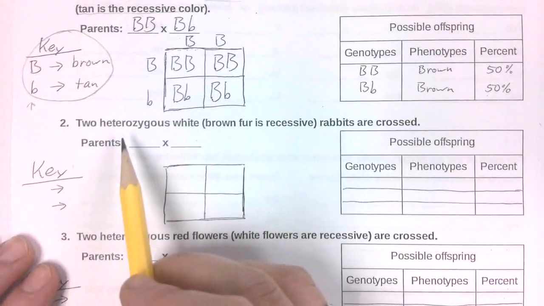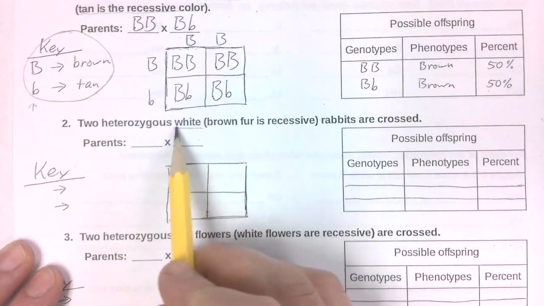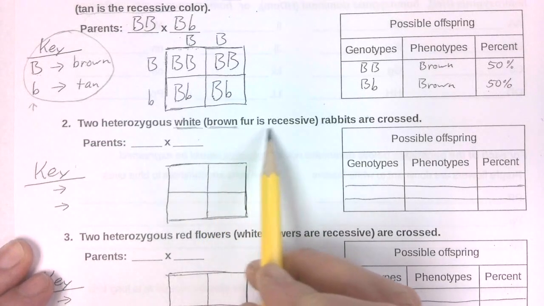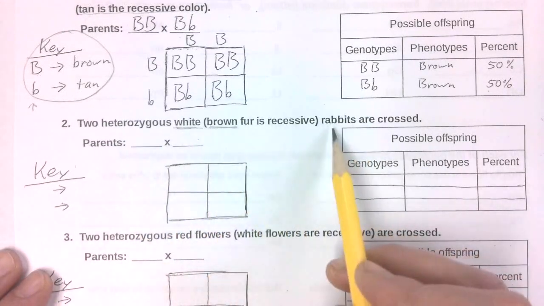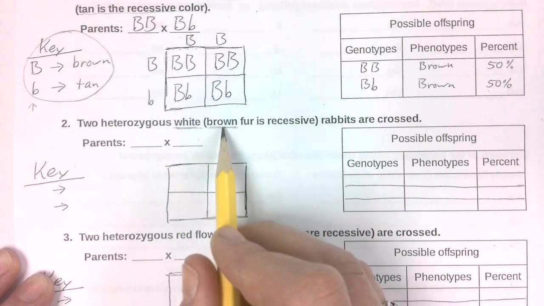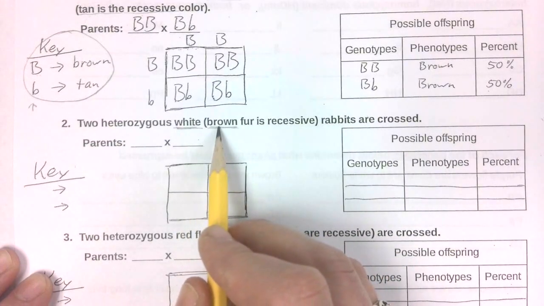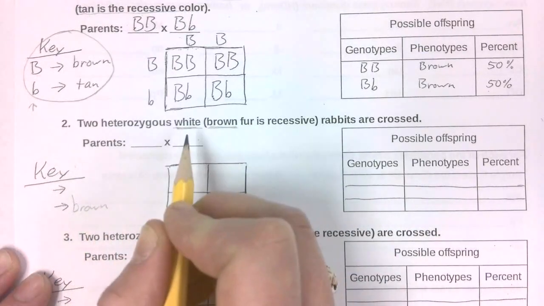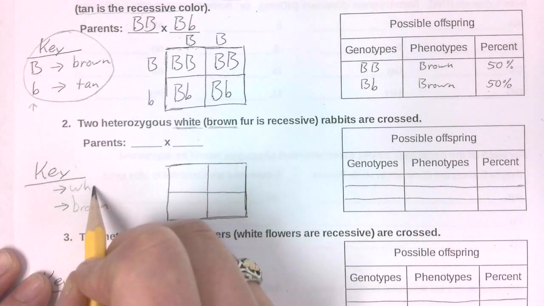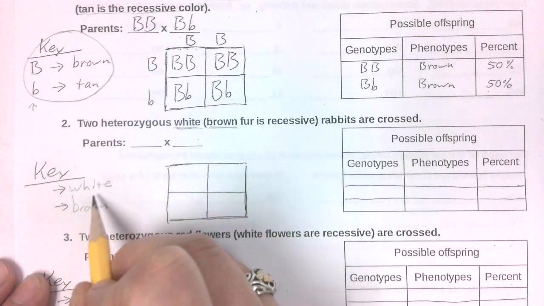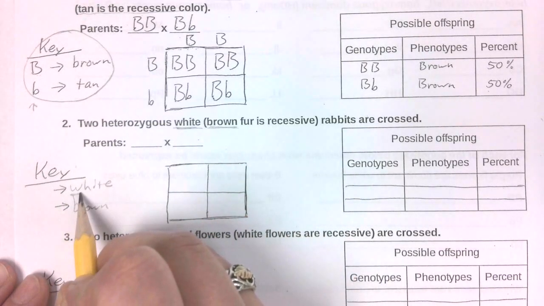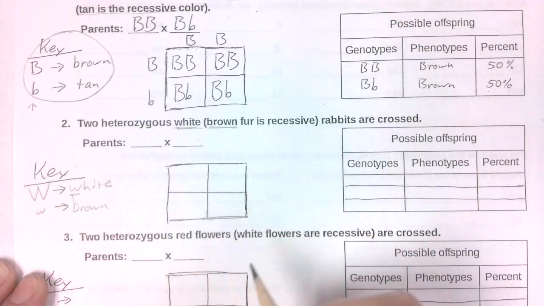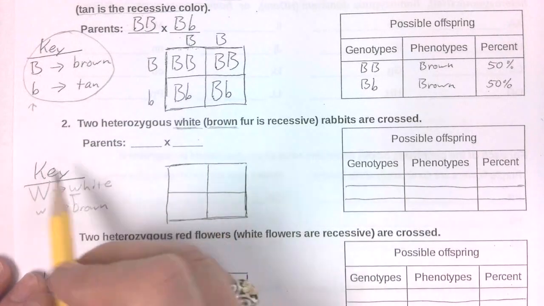Now let's look at this one. This says we have two heterozygous white, and then we're also shown the color brown. So brown fur is recessive. Two heterozygous white rabbits are crossed. So we have the colors white and brown, and we know brown is recessive. So I'll put brown down here for our recessive trait, and white must be our dominant trait. So again, using the first letter of our dominant trait, we'll use a big W to represent white and a little w to represent brown.